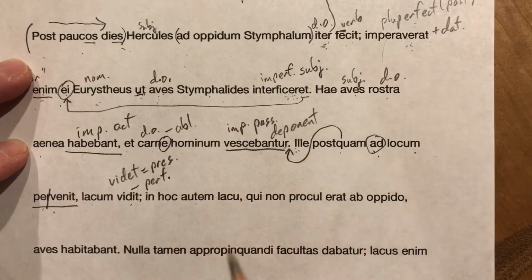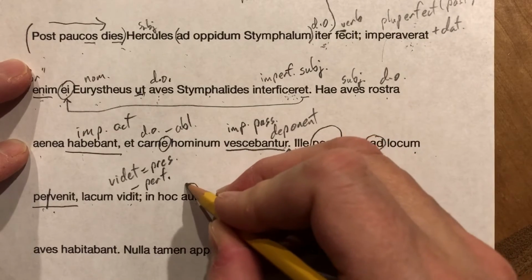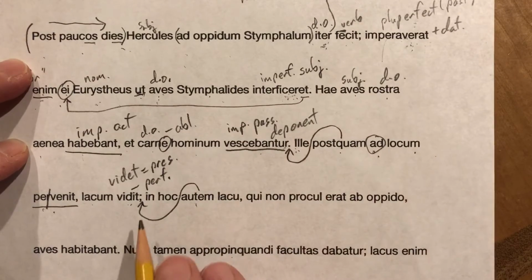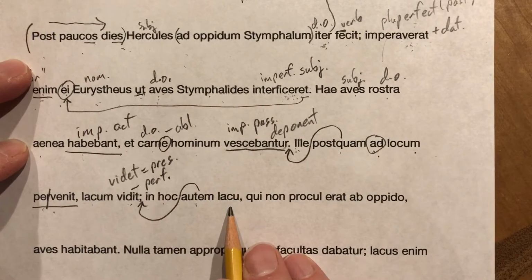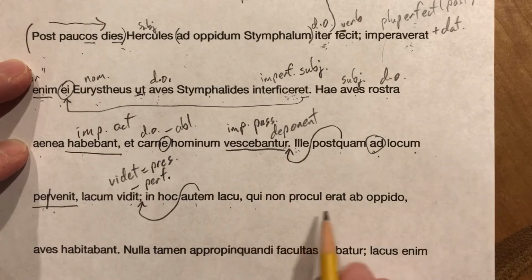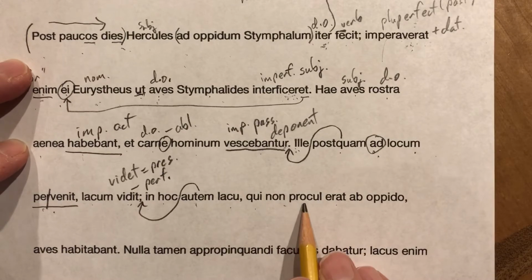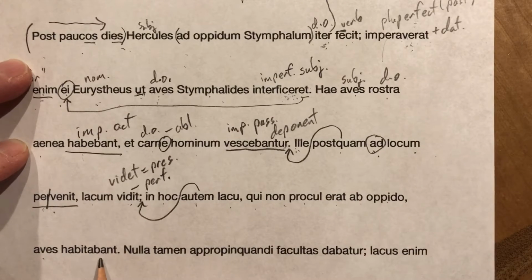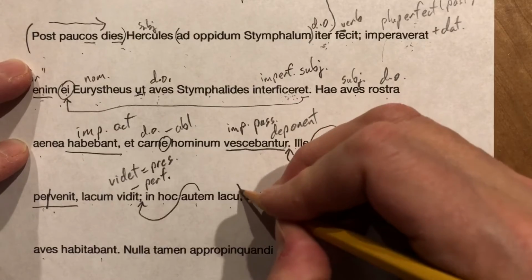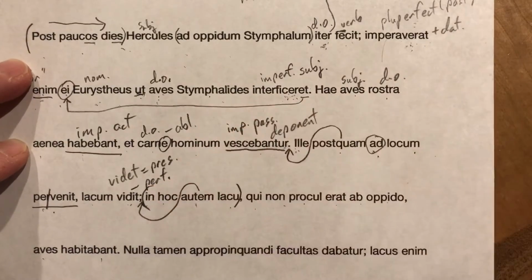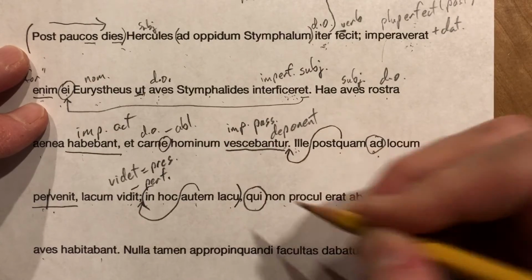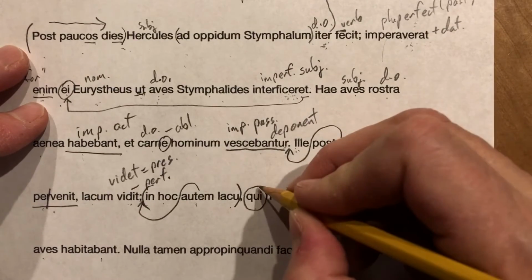Autem means however, and again, in our word order, this would go here. However, in this lake, which was not far from the town, the birds lived. Okay. Prepositional phrase again. This guy. These are always tough.